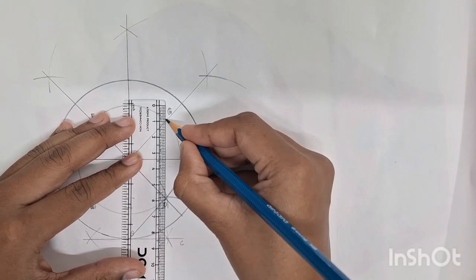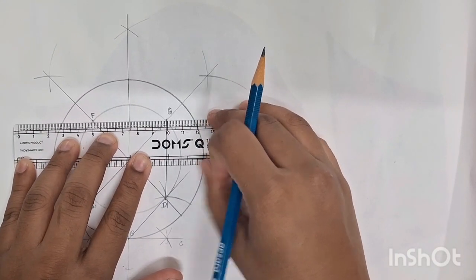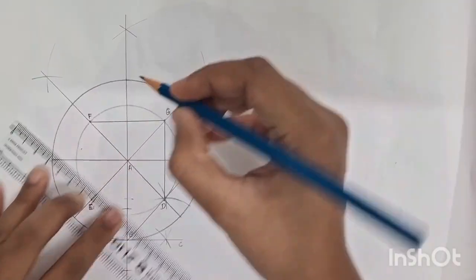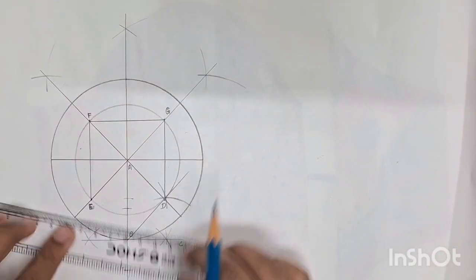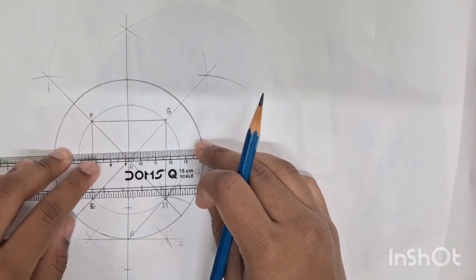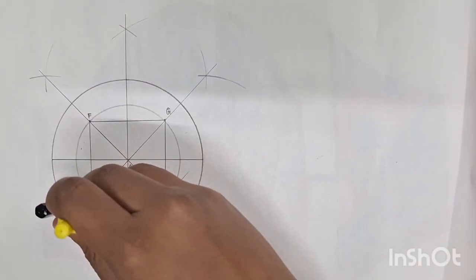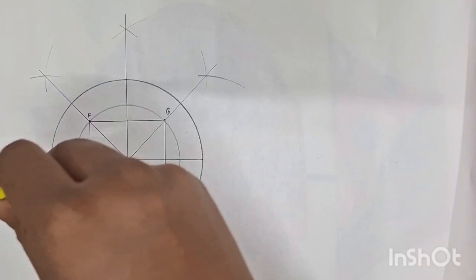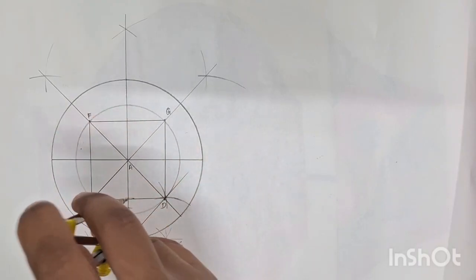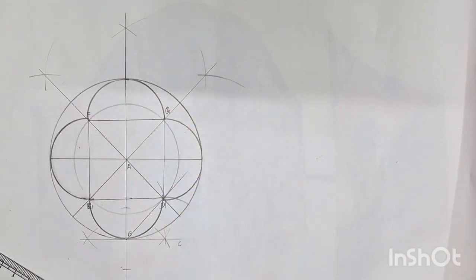Now join these 4 points to form the base of the 4 semicircles. Take half of each line as the radius and draw the semicircle such that they touch the circumference of the circle. This is how the diagram looks after the construction.